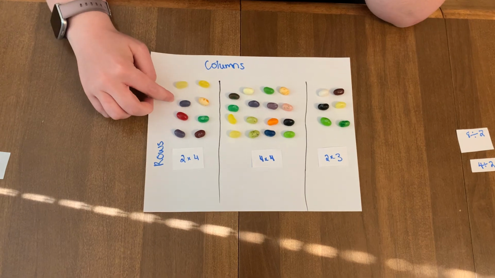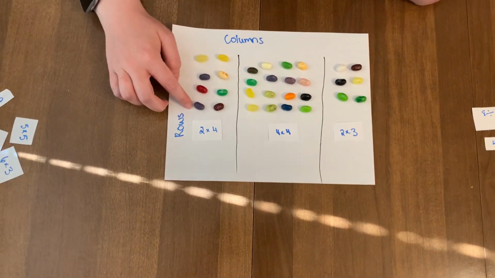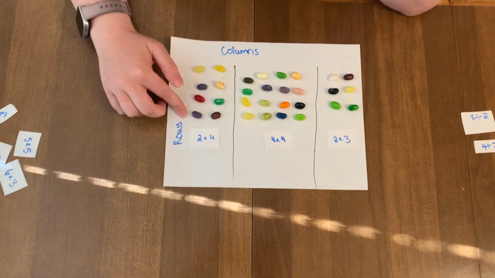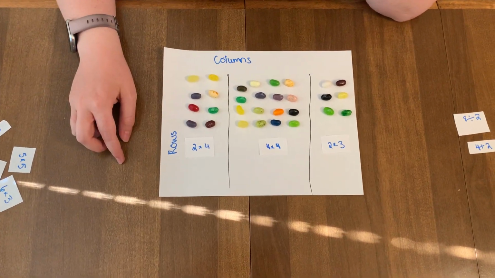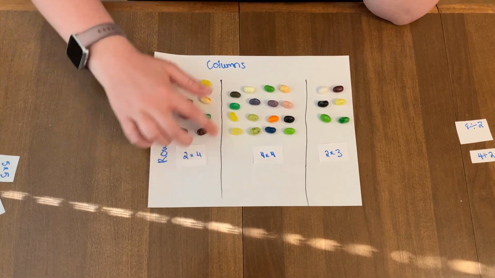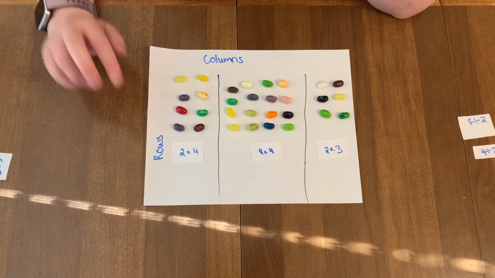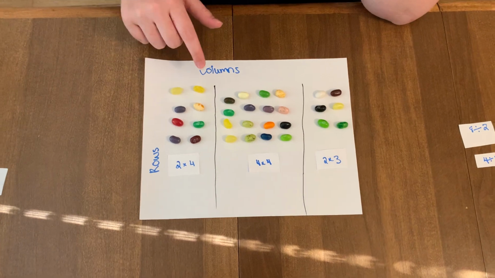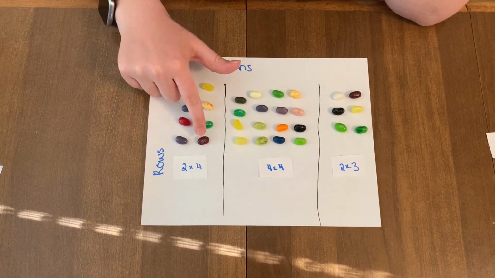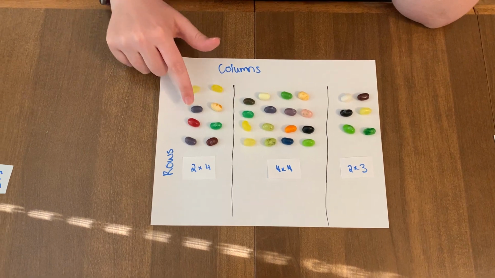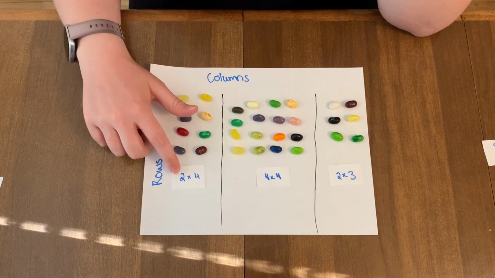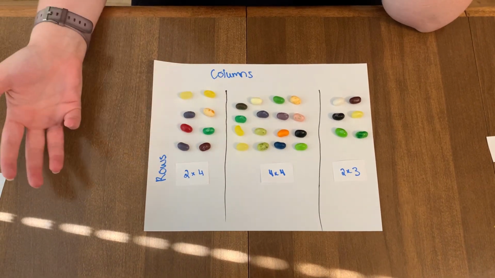So I added jelly beans going down until there were 4 rows. All you have to do now, after you made your column and then you make a row, is just add up how many you have total. So we have 1, 2, 3, 4, 5, 6, 7, and 8. So 2 times 4 is 8.